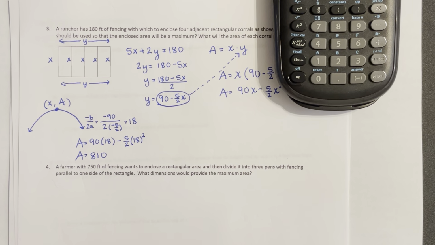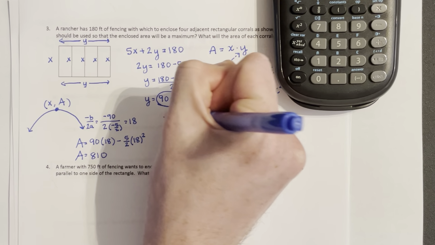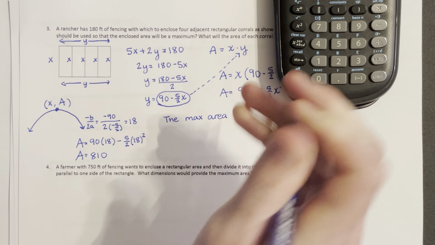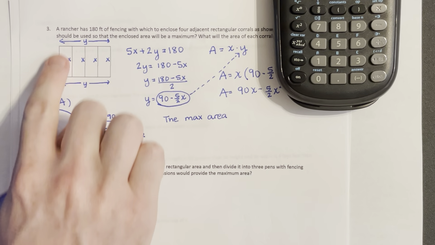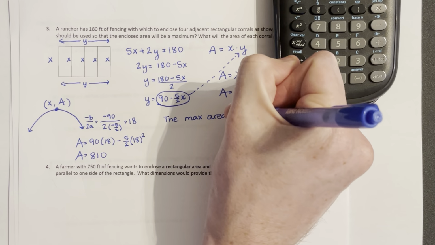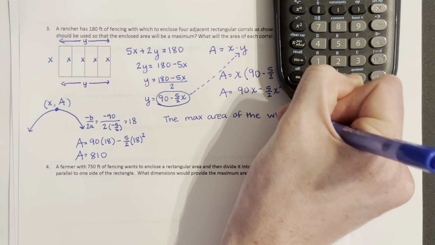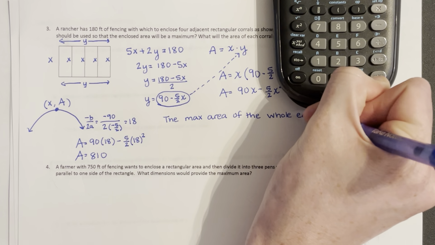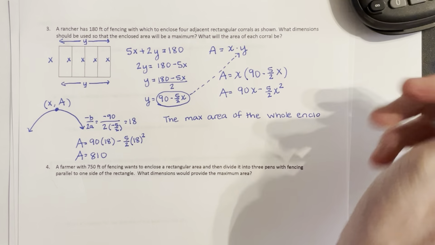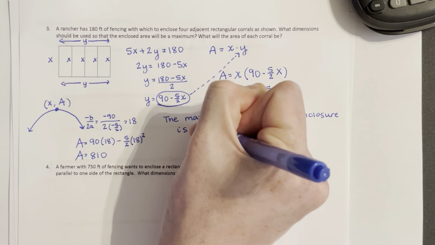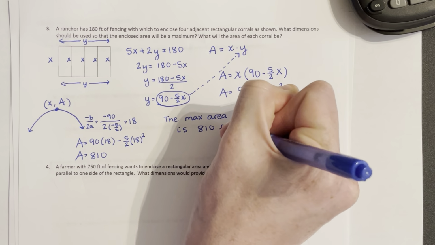In that case, the maximum area is talking about x times y, which is the whole enclosure. So the maximum area of the whole enclosure is 810 square feet.